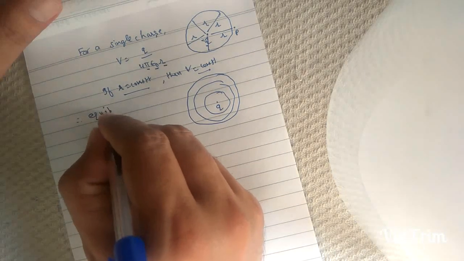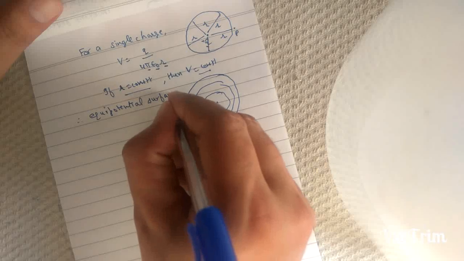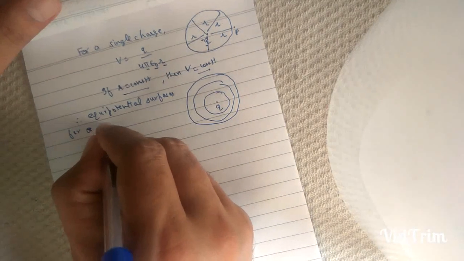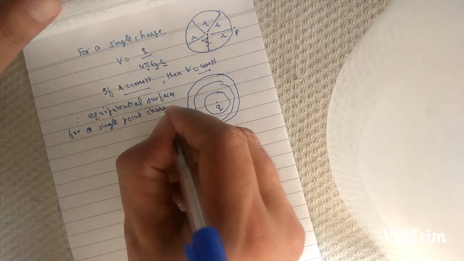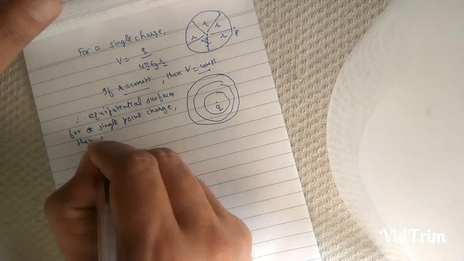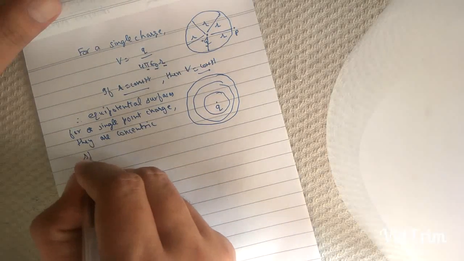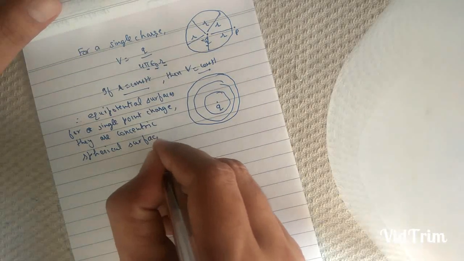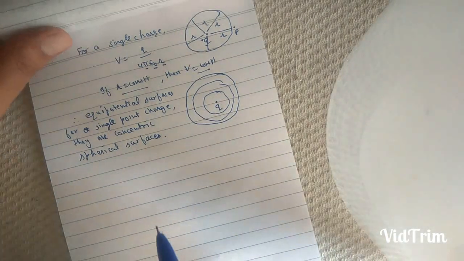Therefore equipotential surfaces for a single point charge are concentric spherical surfaces centered at the charge. All of them have their center at the charge.